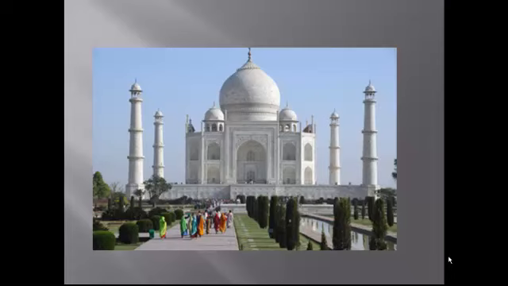And by the way, this should further indicate that you really need to know your mosque terminology. This is an actual AP question. What is the whole complex, including its elaborate pools and gardens, intended to represent and symbolize?